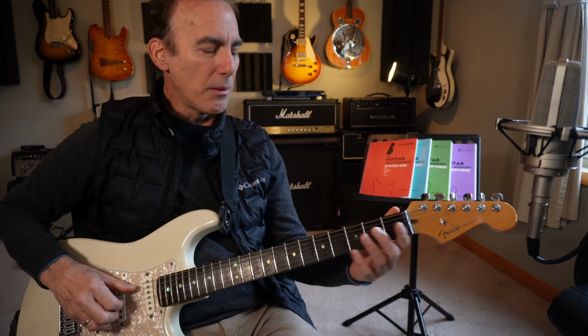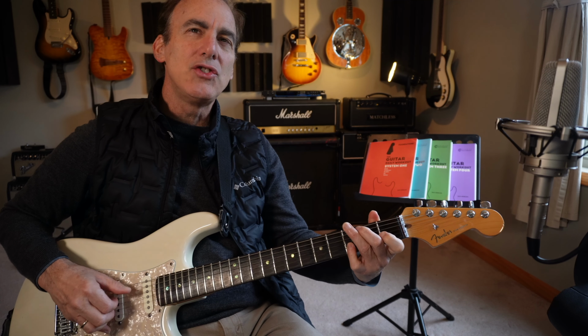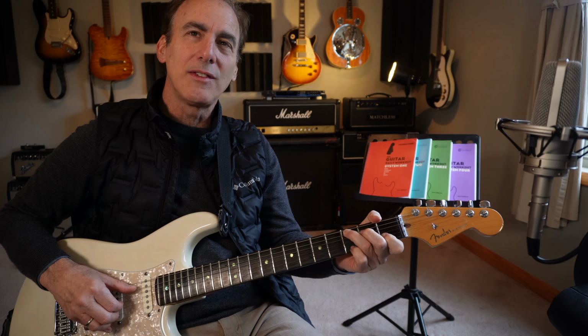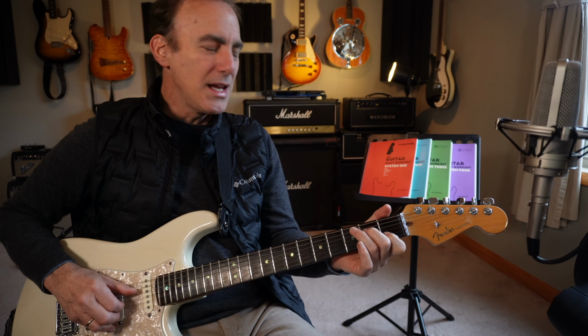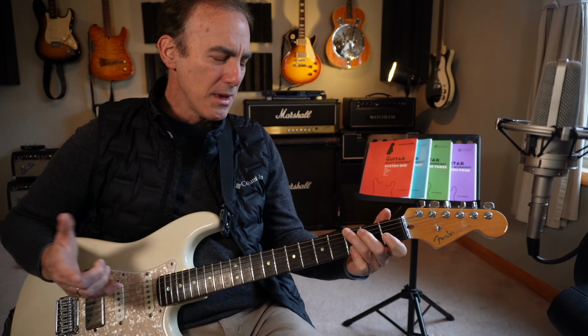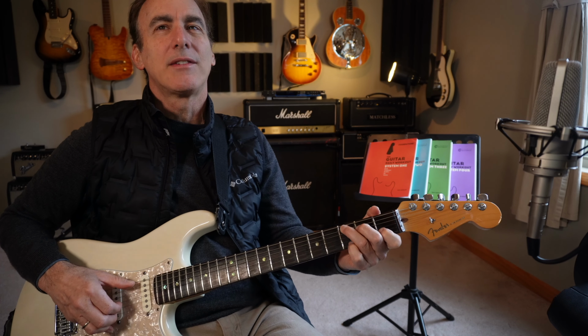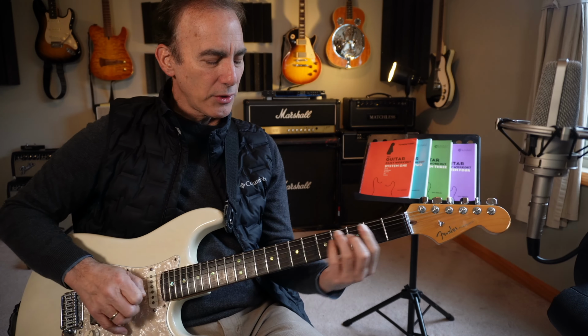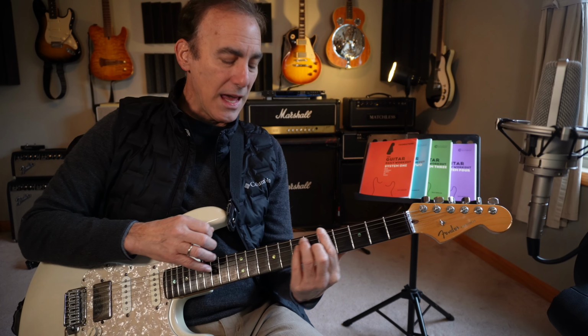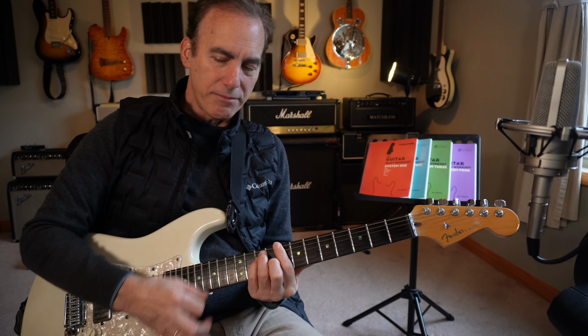So I'm going to do like a backwards thing: C, G with a B, A, C. Then I'm going to do F, C with an E, D minor, G. Okay. Same thing: C, G with a B, A minor, C. And then I'm going to do this little trick: A flat, B flat, and C.